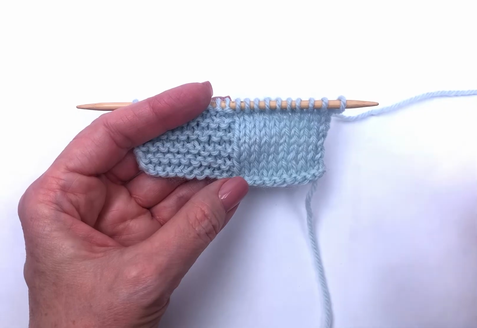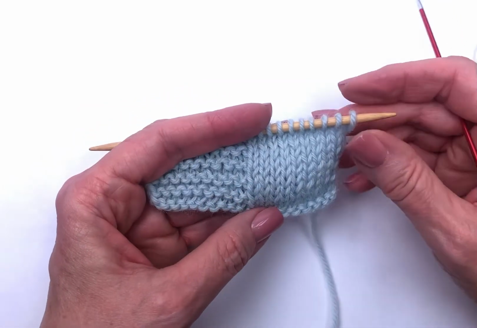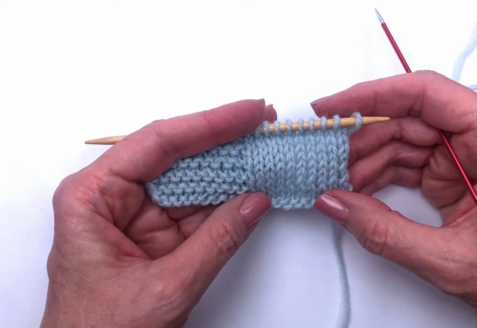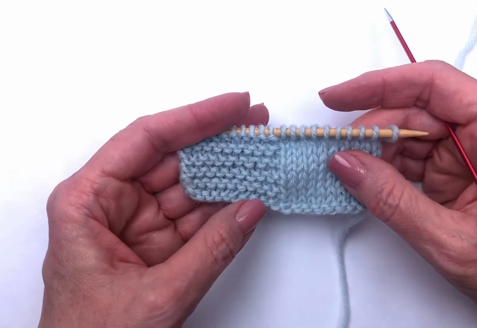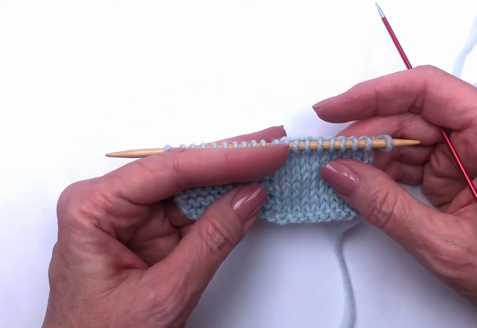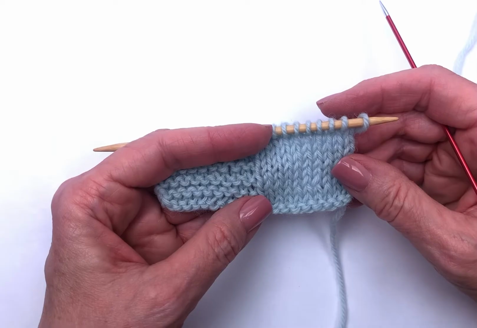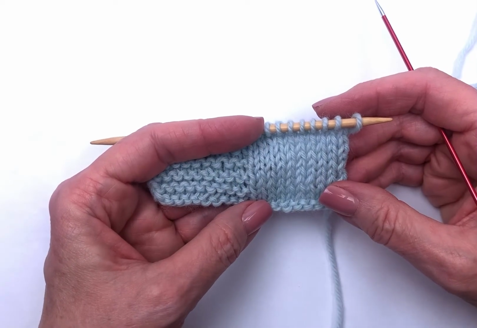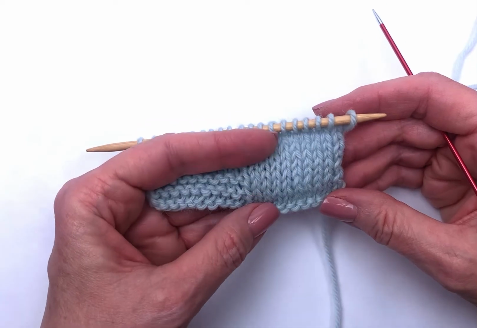Today I would like to show you how to read your work and determine how to count your rows. You can see I've got a little swatch here and I've got stockinette on one side and garter stitch on the other side. So we're going to start by reading the stockinette because it's a little easier to do. So we are always going to begin by locating the cast on.